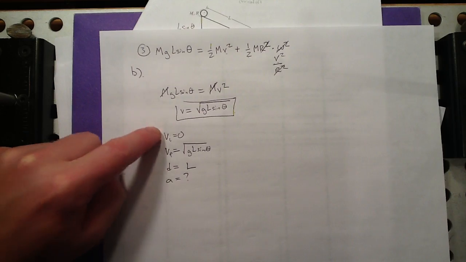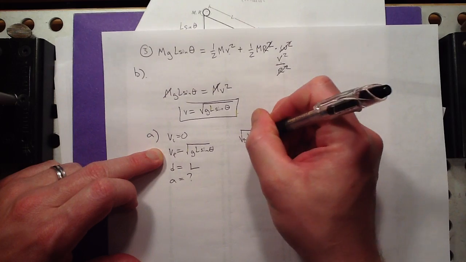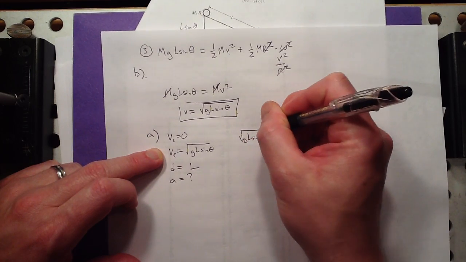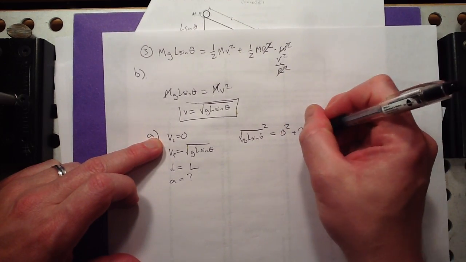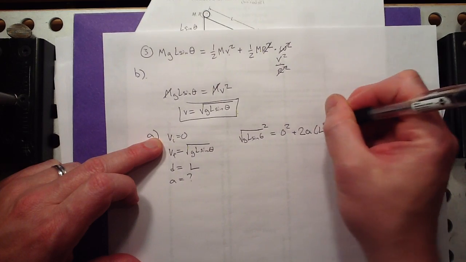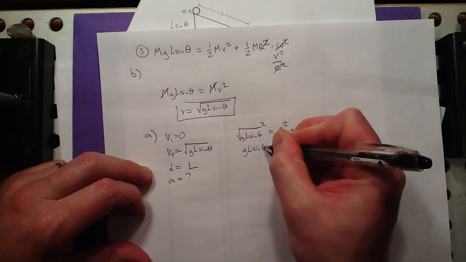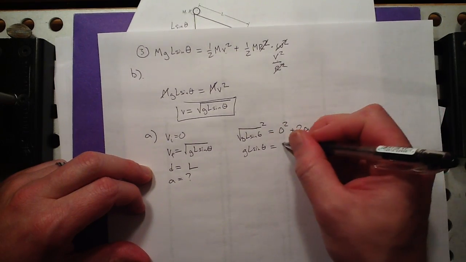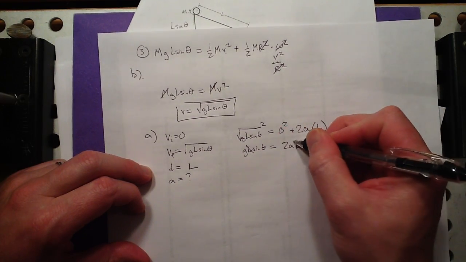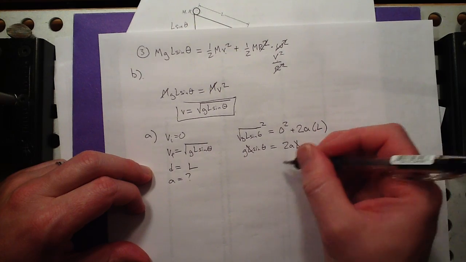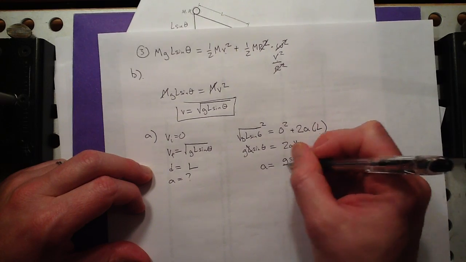So that's the vf squared equals vi squared plus 2ax equation. We have the square root of g L sine theta, squared, that's vf squared, equals vi squared plus 2 times the acceleration we're looking for times L. So g L sine theta equals 2AL. The L's cancel out, and we get that A is equal to g sine theta over 2.